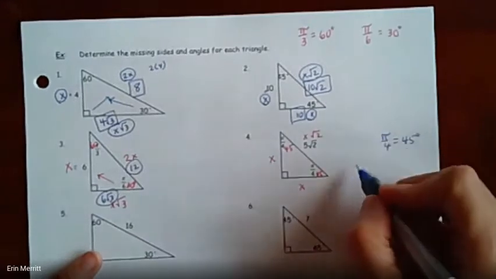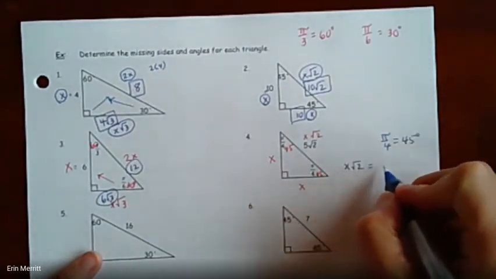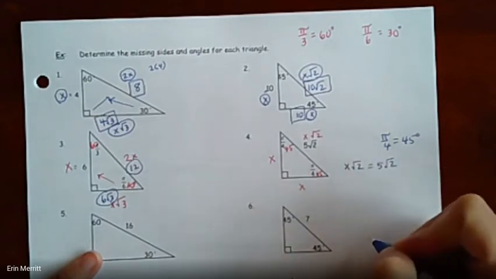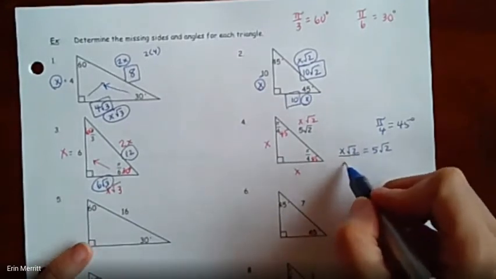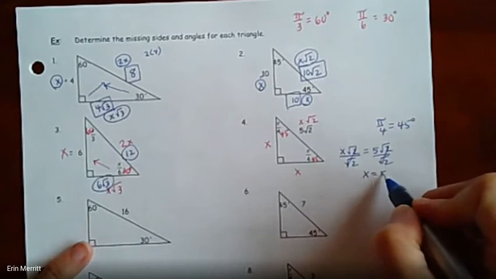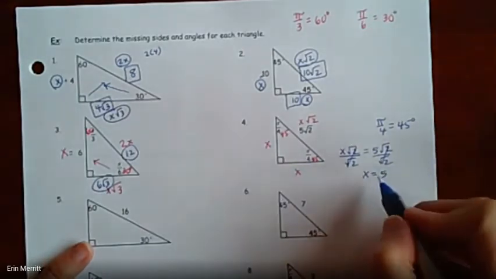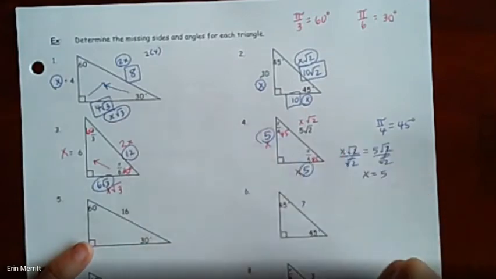But in the case where maybe you can't, set up an equation: x radical 2 equals 5 radical 2. Remember, these are just being multiplied together, so all you have to do is divide the radical 2 out. And there's your value of x. If x is equal to 5, ta-da, 5 and 5, and that's it. You're done.